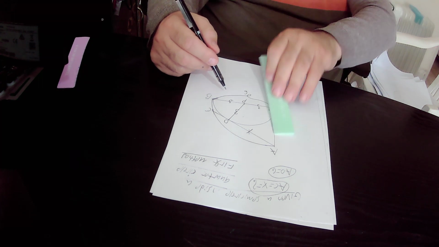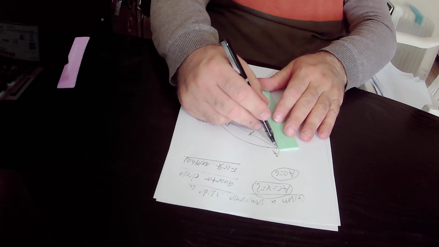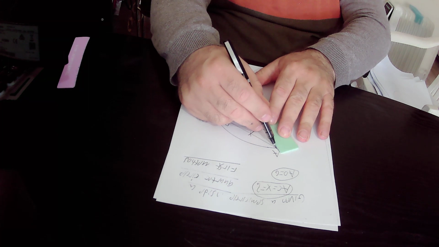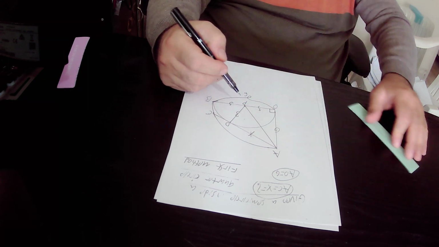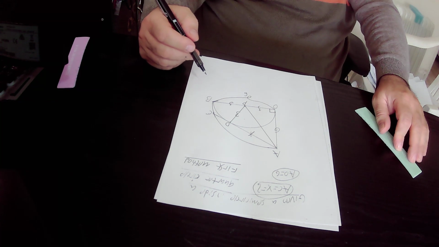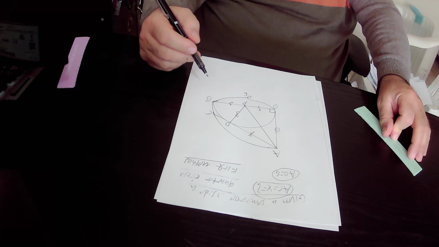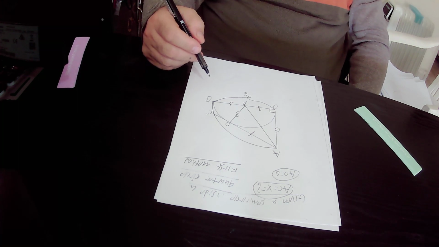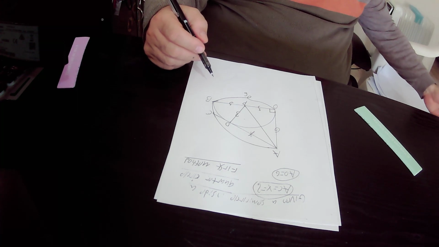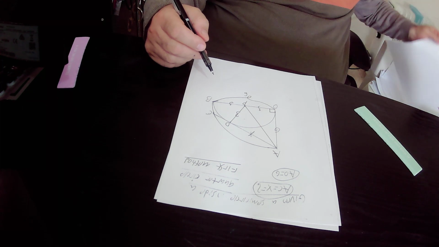In the next step, we'll join points A and P together by a straight line. And I will present to you a new rule, that is rule number 1.